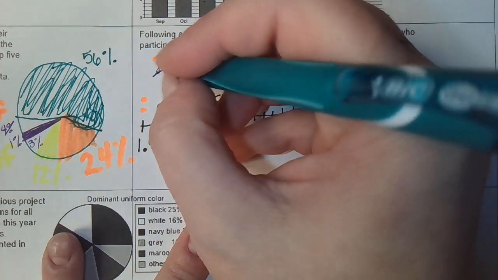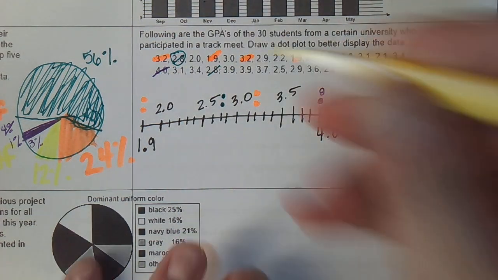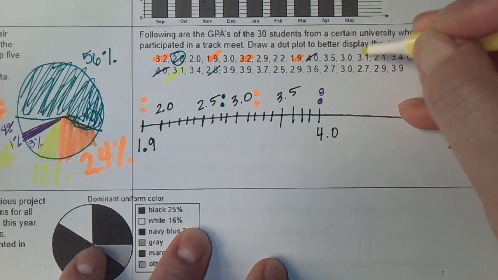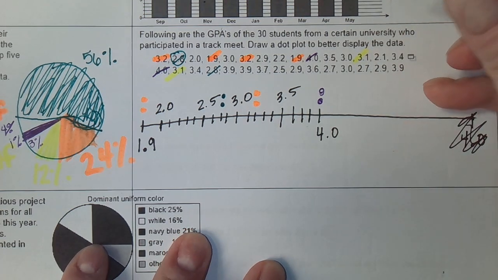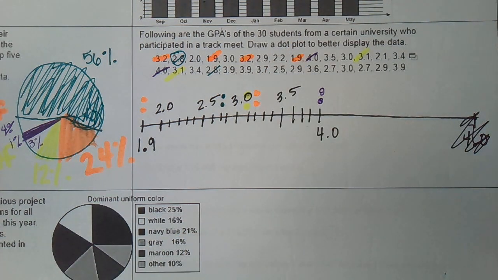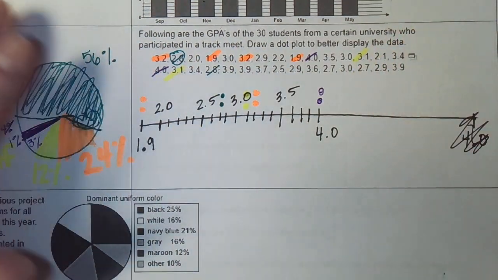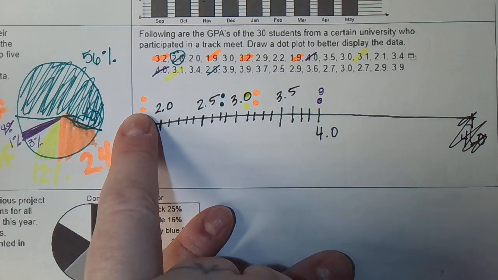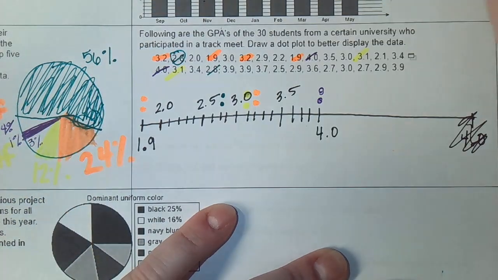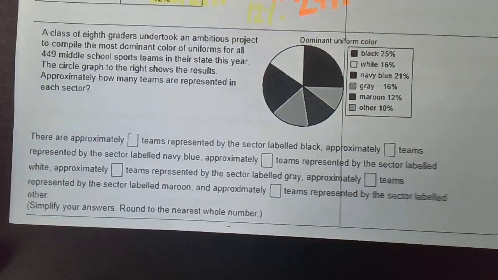Let's keep going. How many 3.1s? I think there's 2. So you would go to 3.1 and put 2 dots. Okay, so anyway, you guys can finish that one. Just remember, you stack your dots up and down. And if they repeat, you put that many dots on top. Okay, let's keep going. Next sucker.